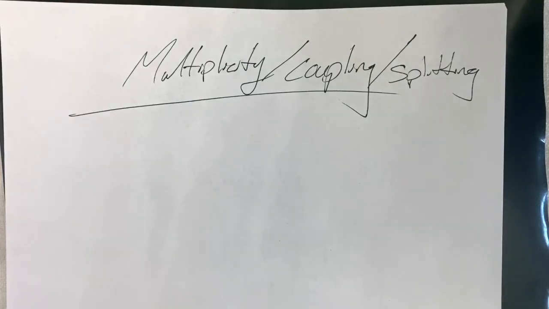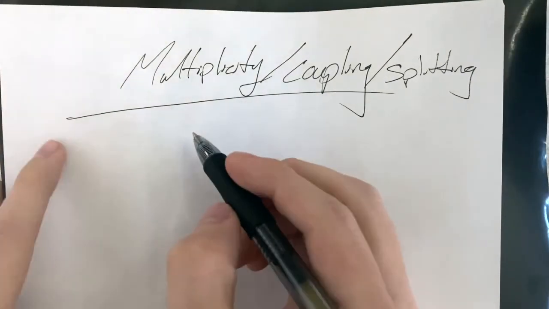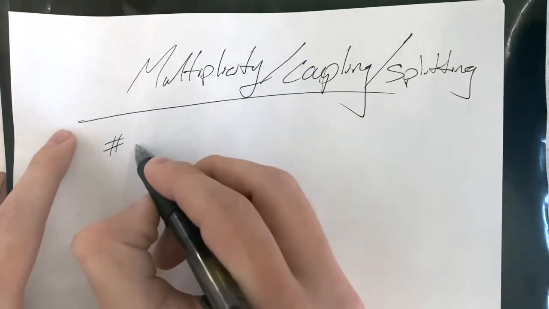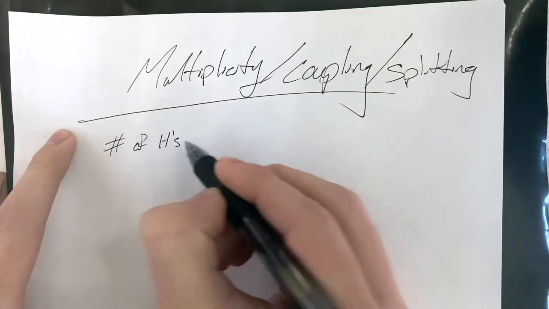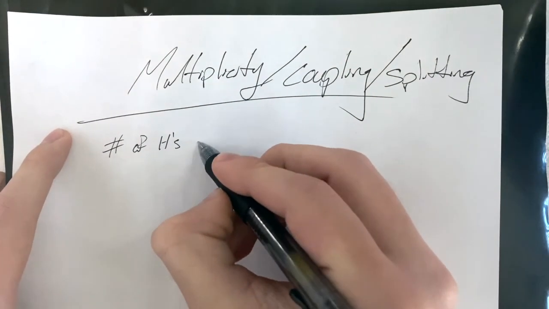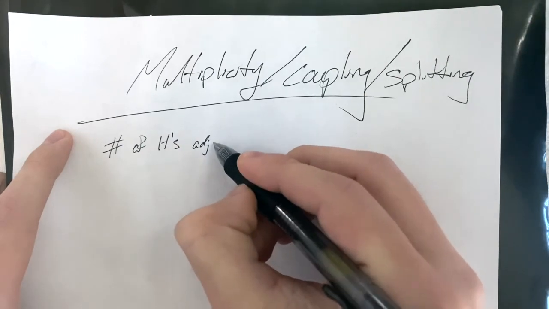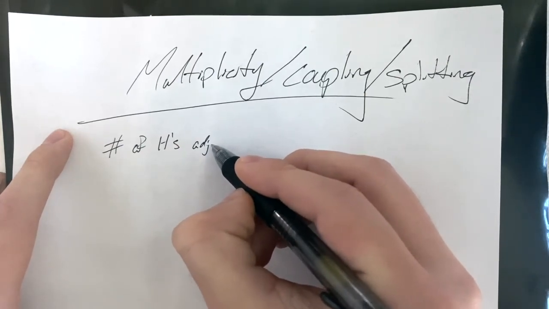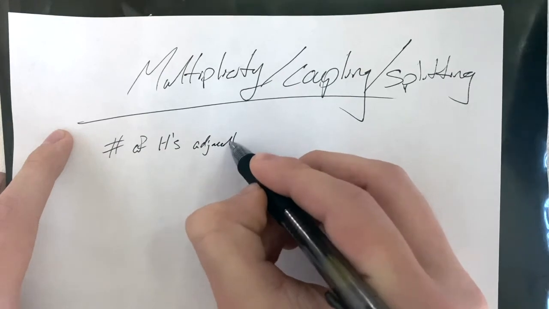Okay, so another very important concept to know when it comes to NMR is called multiplicity, or in other words, he may use other terms interchangeably, coupling and splitting. All this means the same thing, and what this really means is just the number of hydrogens that are adjacent to a unique environment.